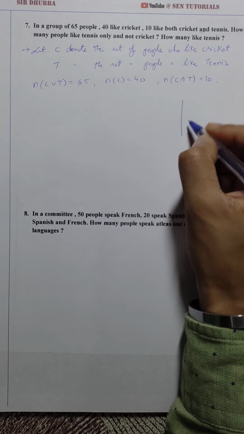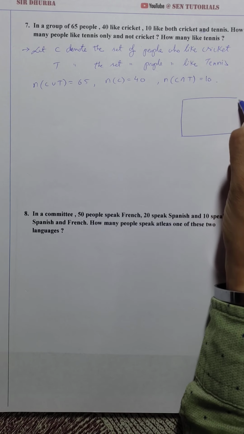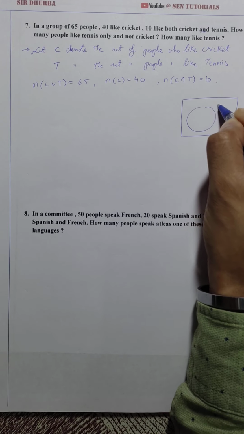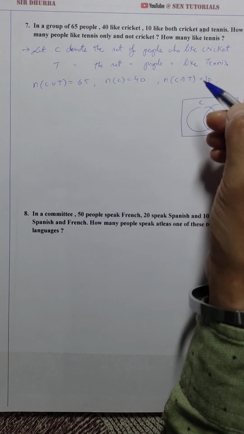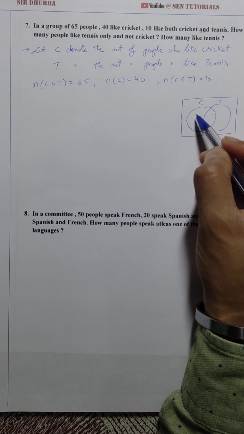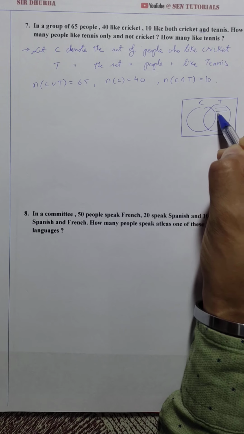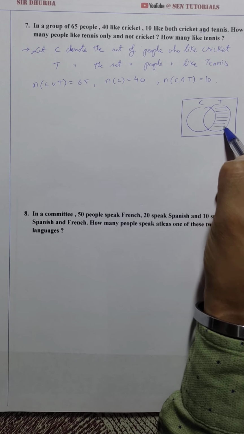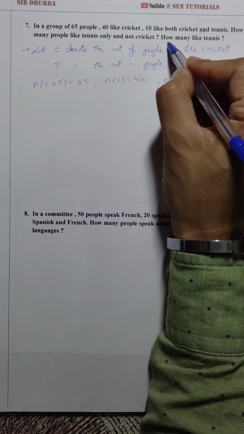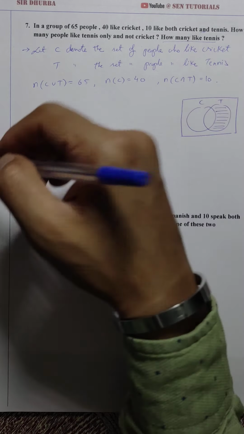So for example, you know that concept which I told you, sets. If we have the sets here, set of cricket and tennis, the first question is how many people like tennis only? So we're supposed to find out only this set. And the other one is how many people like tennis. Let's first find out how many people like tennis.